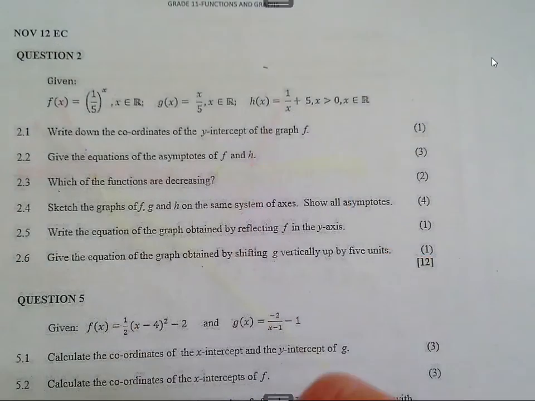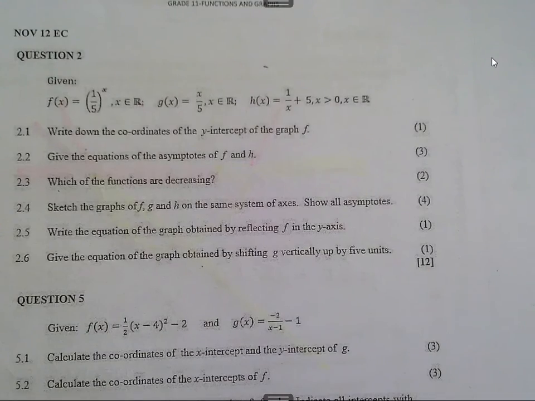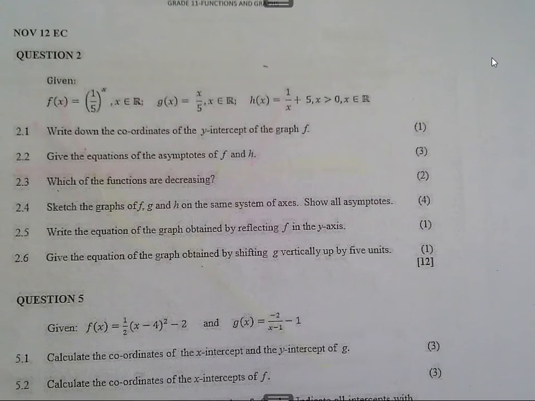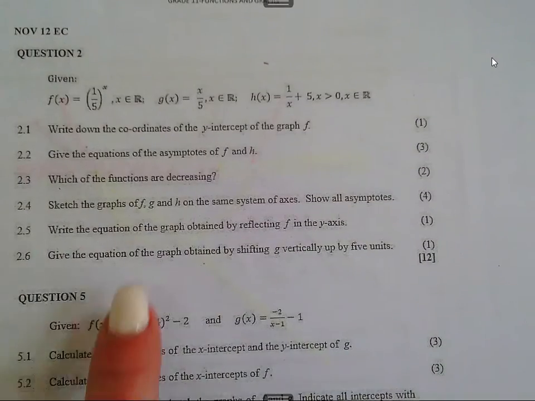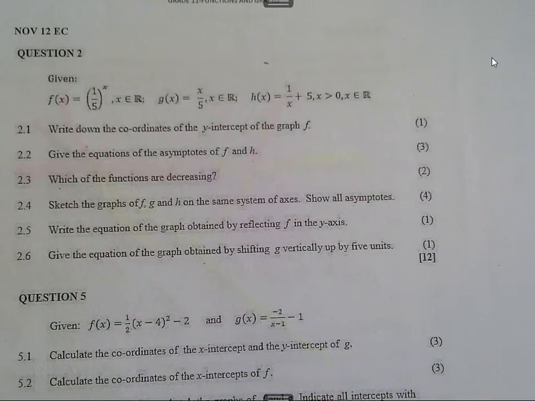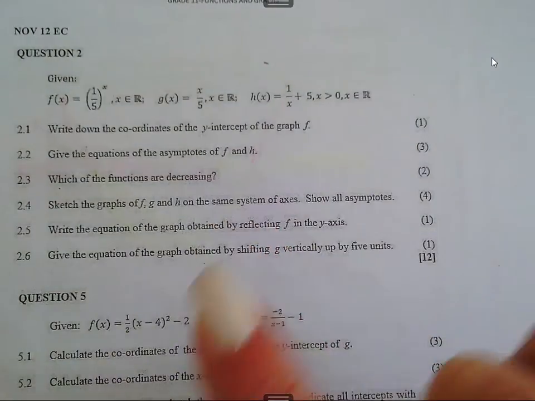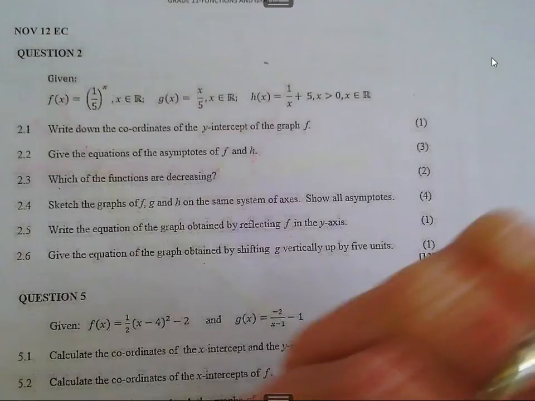In the third quadrant, it's going to go down. It's decreasing. In the first quadrant, it's starting at the top and going down. So it's decreasing. So which graphs are decreasing? F and h. The next question would be to sketch them. You'd be able to do that, ne? Easy peasy. Asymptotes, x and y intercepts, draw it.